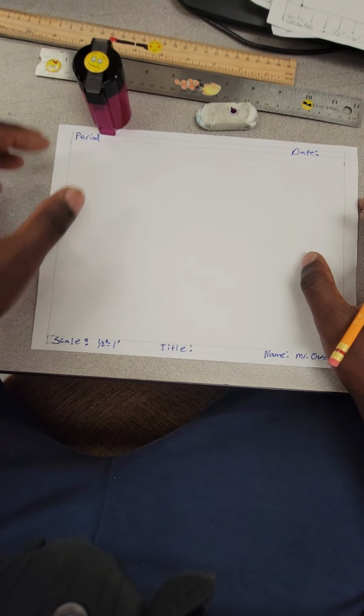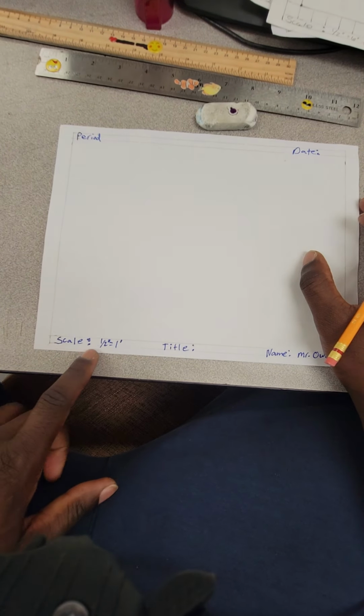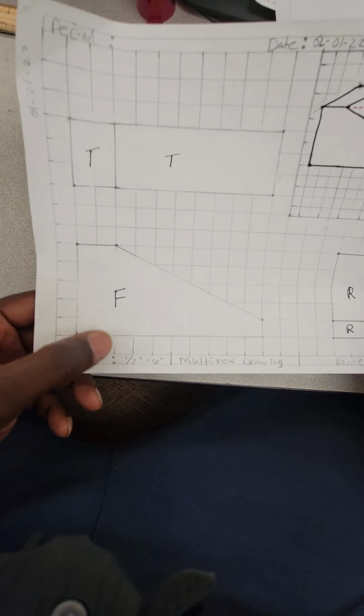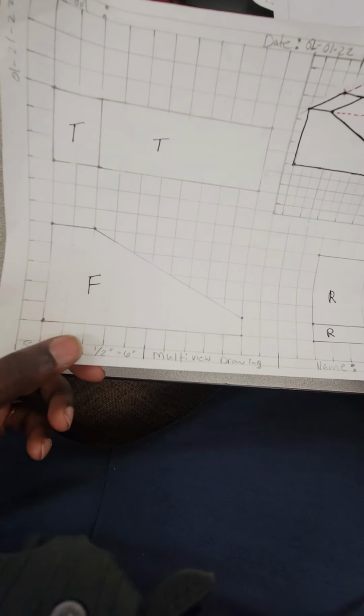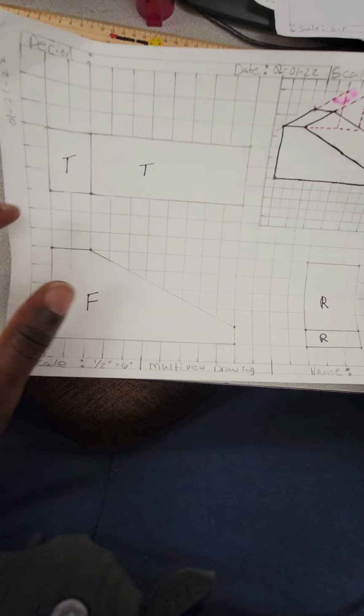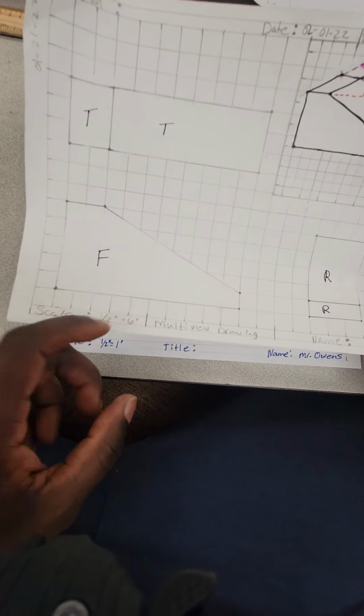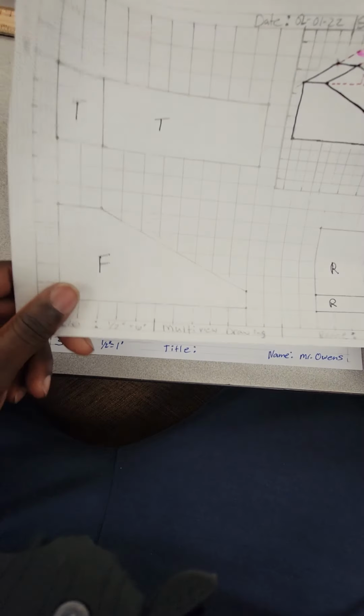But in this particular one, our scale originally was a half inch equals 6 inches, which is this right here. We're just gonna take these numbers based on what we did in the last video and accumulate those to make a bigger scale. So these numbers are given to us, and we're gonna blow it up, times it by 2. Everything you see here, we're gonna do now without the grid and blow it up.